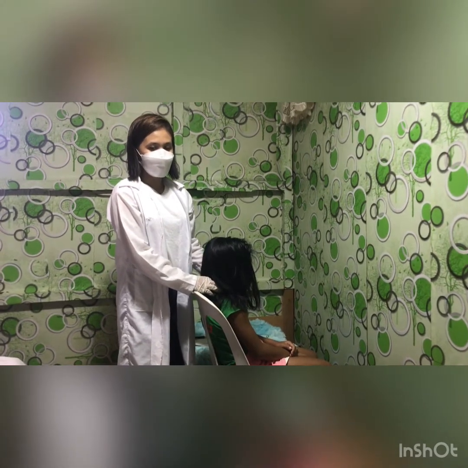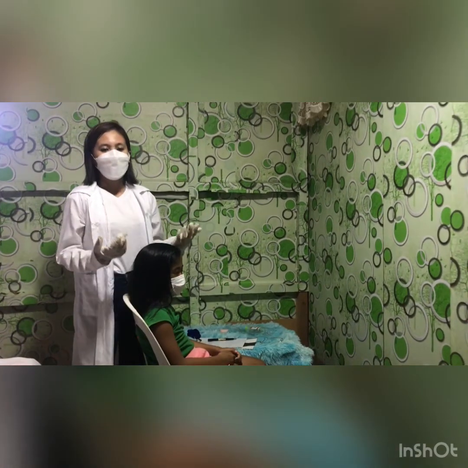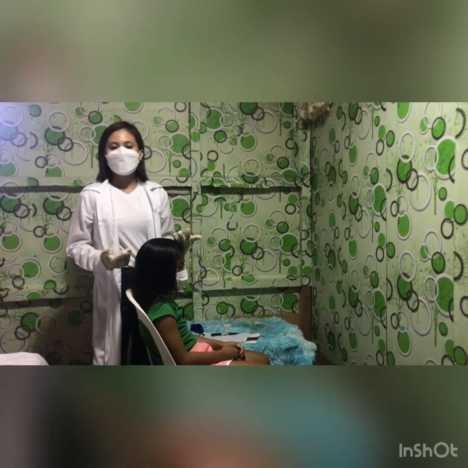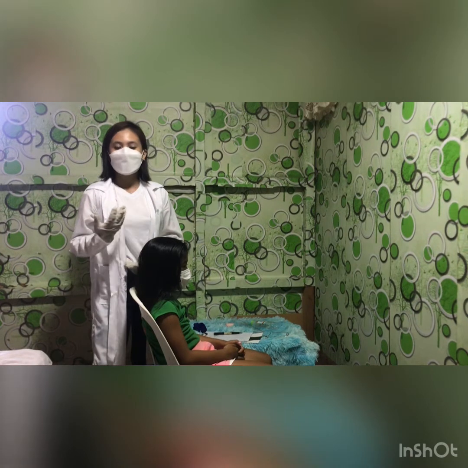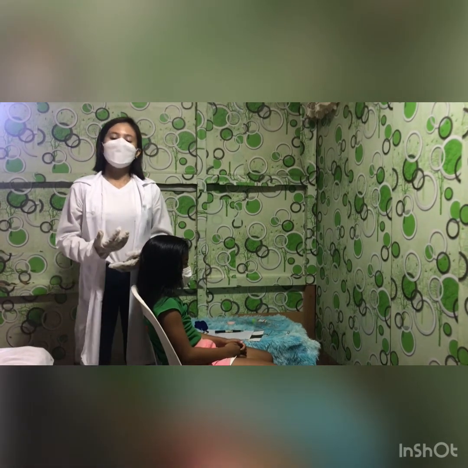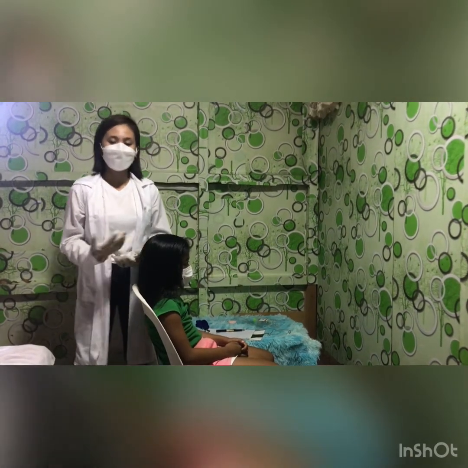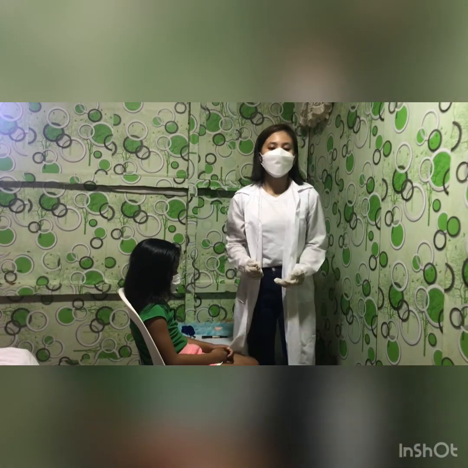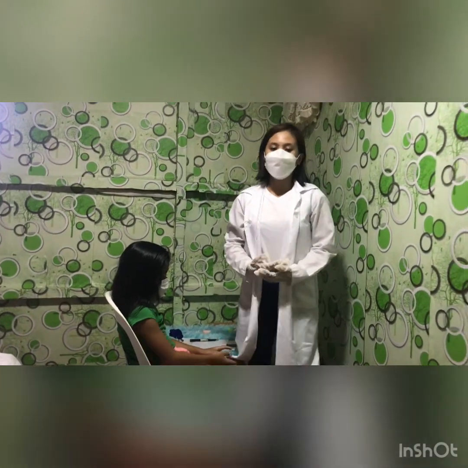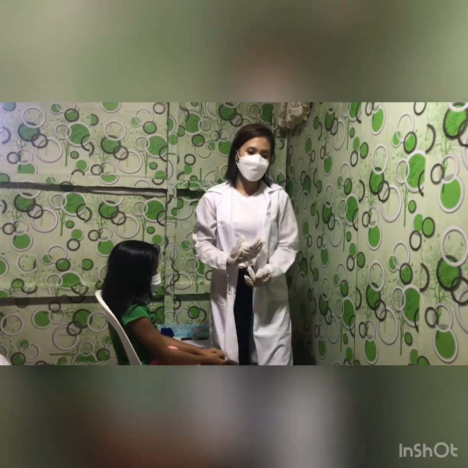Inspect the amount of body hair. And after determining the oiliness, inspect the amount of body hair. Go in front of the client and determine any forms of receding hairlines by assessing both sides. Okay, after inspecting the amount of body hair, document the findings in the client record.